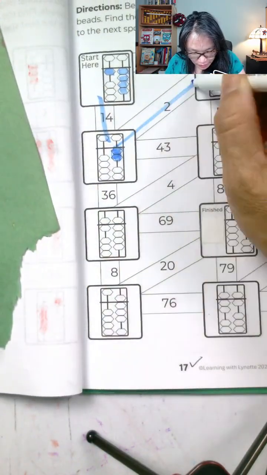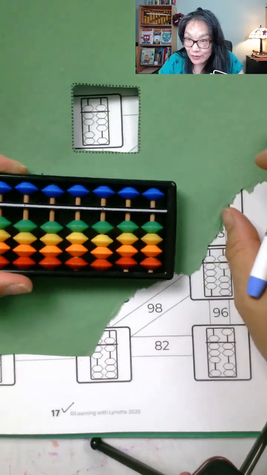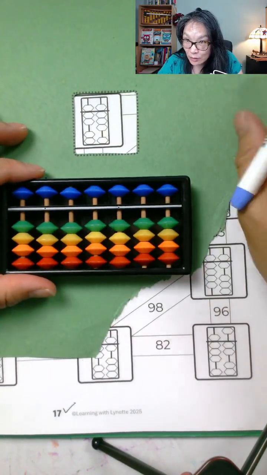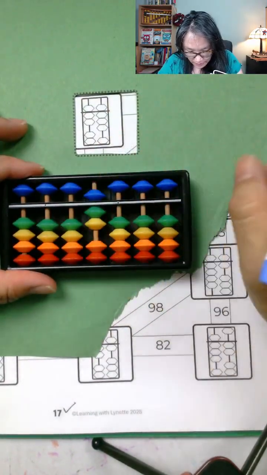Yes, we're going to do 2. And we're going to go up to there. And then we have this number. We have our 10s, and then we have our 1s.